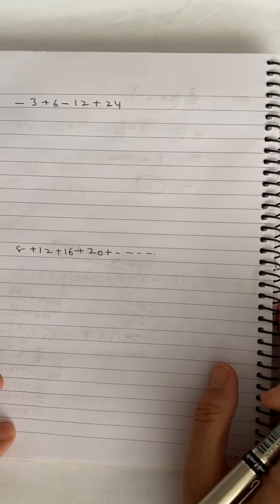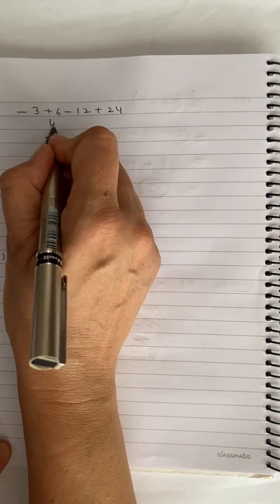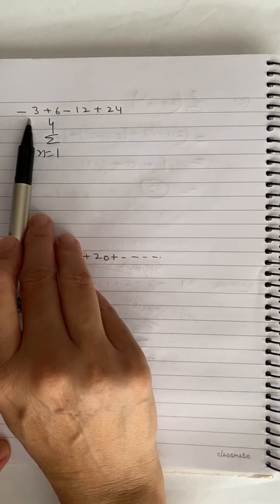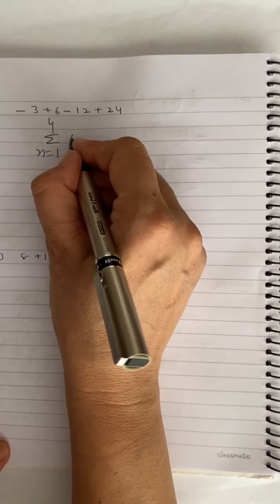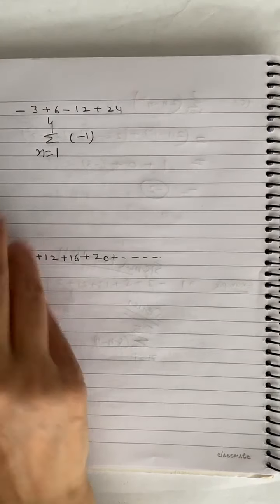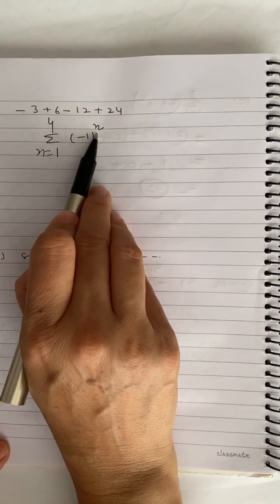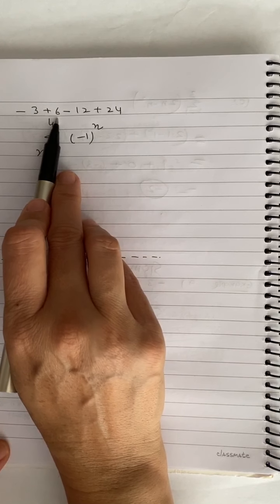Now, the next one is negative 3 plus 6, negative 12 plus 24. So first thing, your n starts from 1 to 4, and now we need to find out the rule here. Now here you can see that one term is negative, one is positive, then negative, then positive, which means you will always have here negative 1 to the power. Now the first term is negative, which means it will be n here. So if n is odd, this will be a negative term. If n is even, this gives you the positive term.